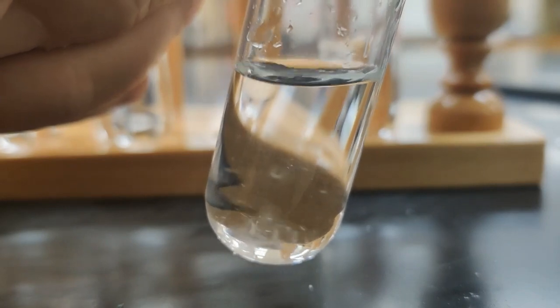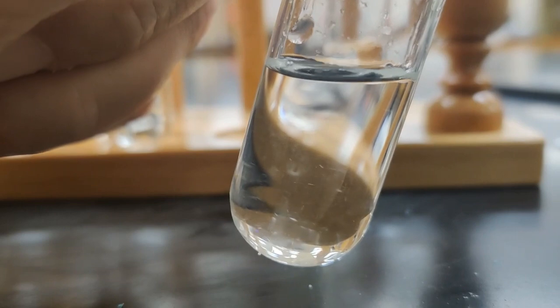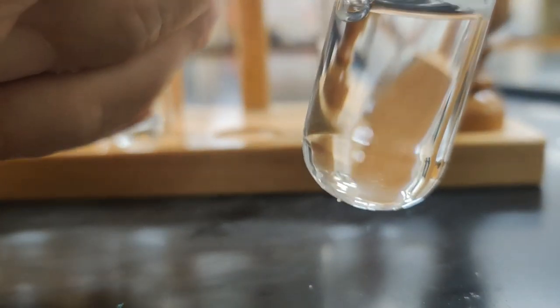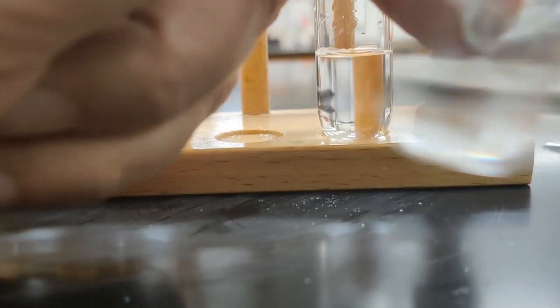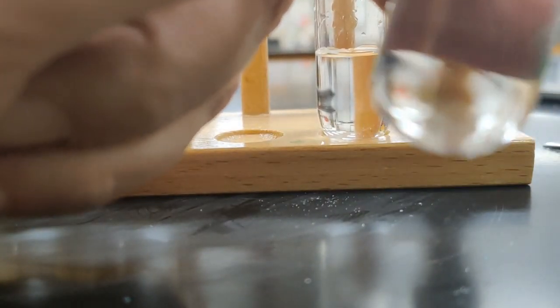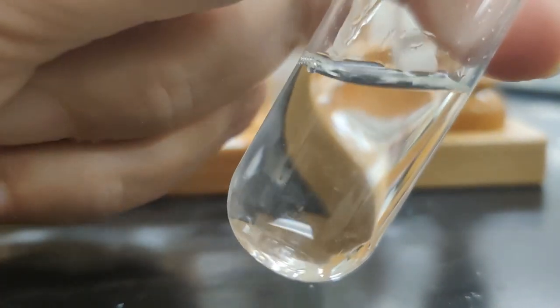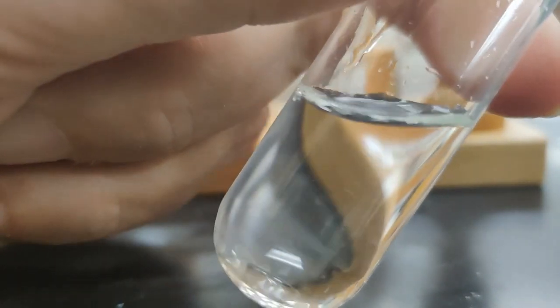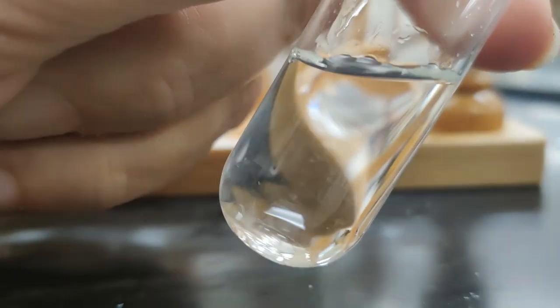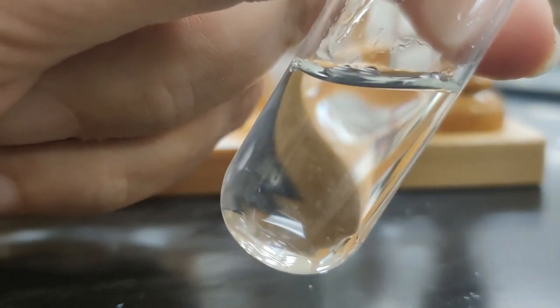And this time you can kind of see that solid flying around down in there. So I do think some of this dissolves, but it might not be as soluble as some of the other things that we've seen. Oh, really? That looks like it's pretty much dissolved. So I think we can say that glucose is soluble in water.